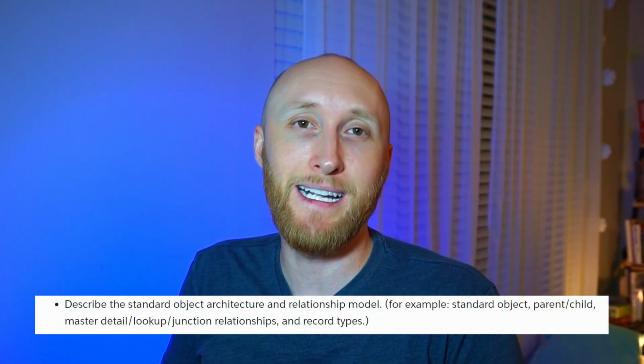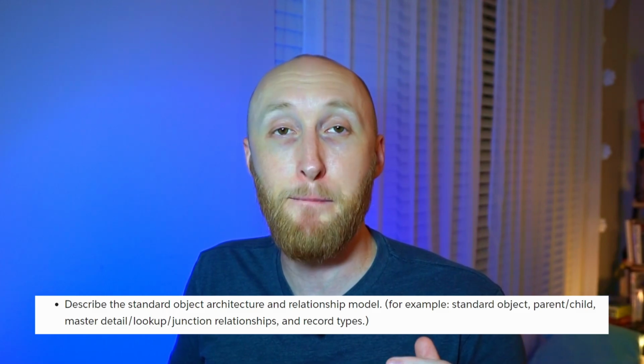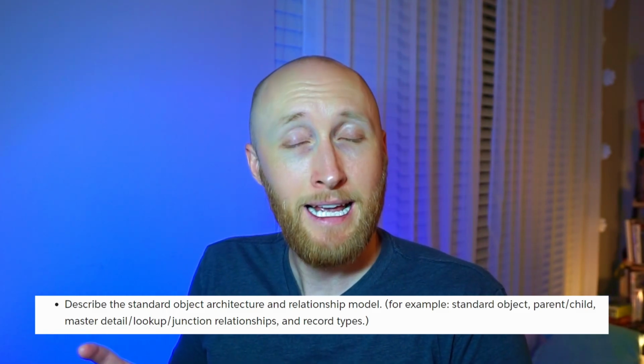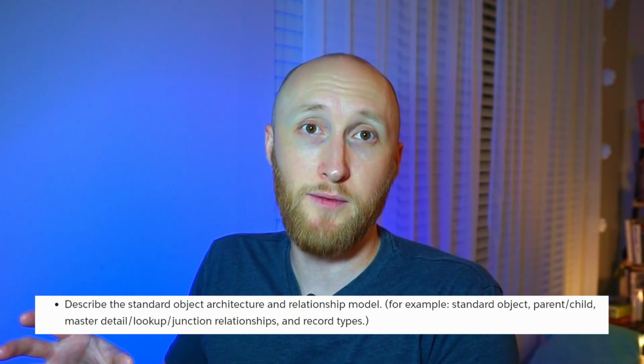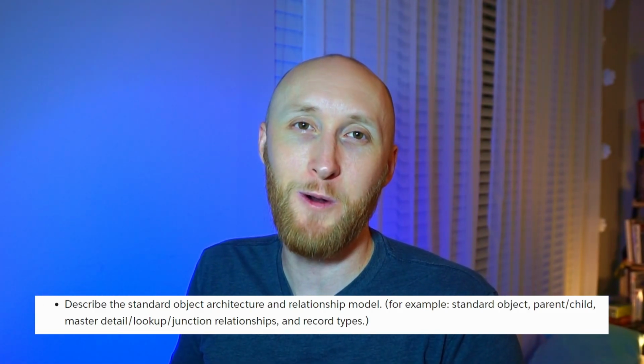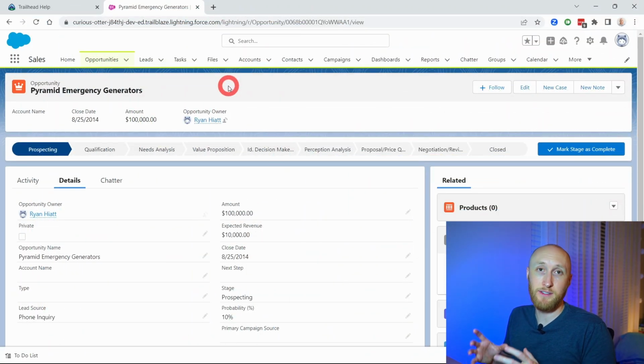First bullet point here is describe the standard object architecture and relationship model. Let's first talk about the standard object architecture. We're going to do that by jumping into Salesforce and looking at the Schema Builder, which will be a question on the exam. Here I am in this developer edition of Salesforce.